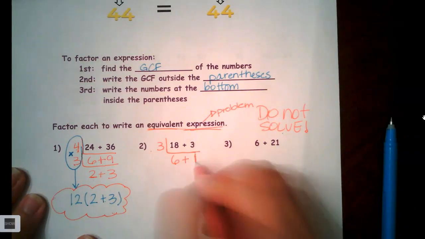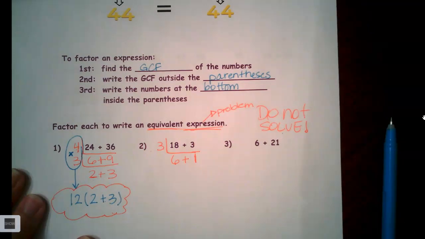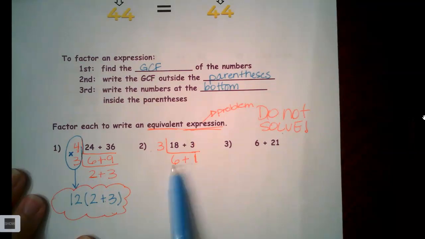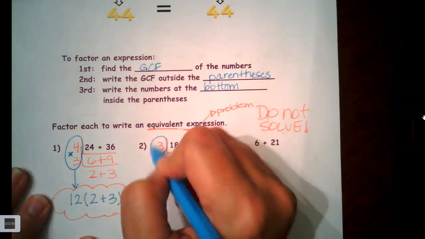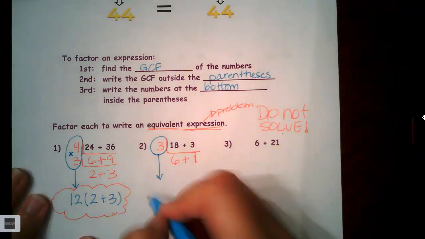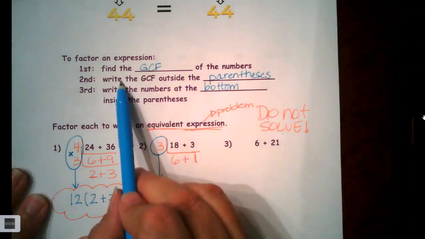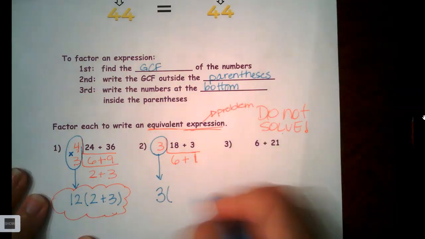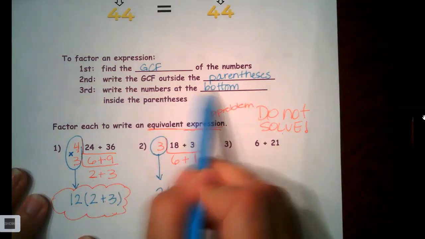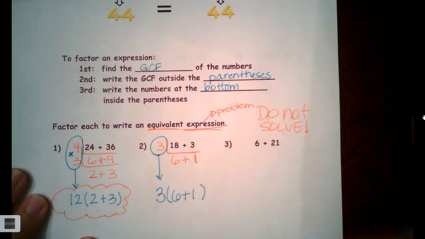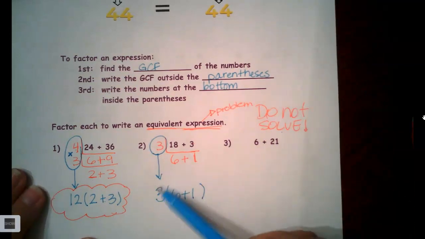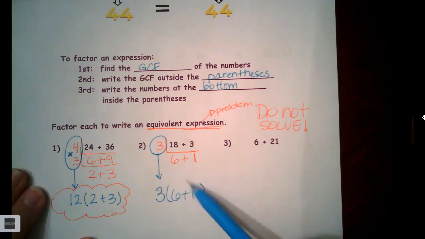Can anything go into 6 and 1 other than 1? Nope. So that says the common factor for these two would be 1, and we're ready to calculate the greatest common factor for the numbers in the problem. GCF is on the left. Since we only have one number, you just bring it down. Now it says, we did that. You're going to put some parentheses. Write the numbers at the bottom inside the parentheses. So here is the bottom. 6 plus 1. Do a quick mental math check. 6 times 3, 18. 3 times 3.